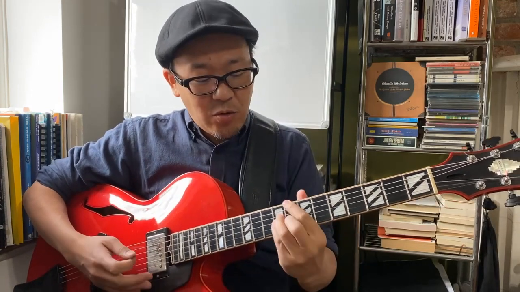Good. Now, I can show you how to convert this C major 7 chord into C dominant 7 chord. C dominant 7 chord has 1, 3, 5, flat 7. So, I know that this note on the 4th string is major 7. So now, I'm going to flat this B down to B flat.